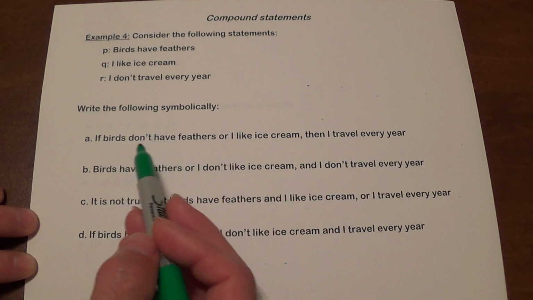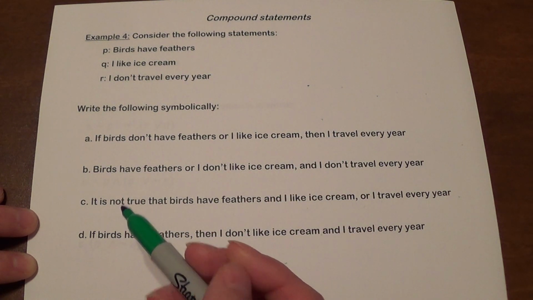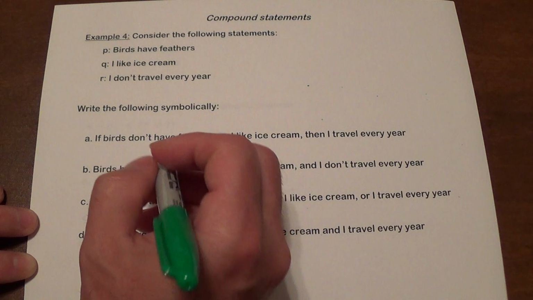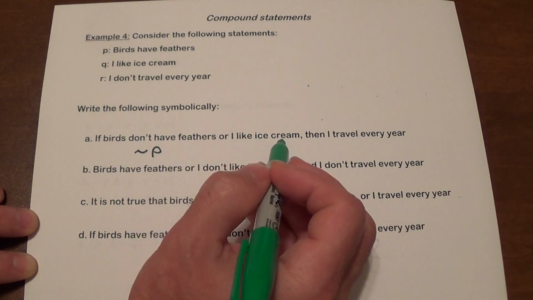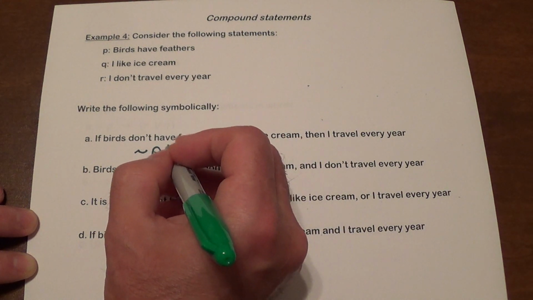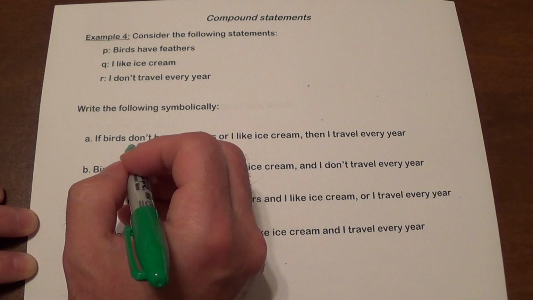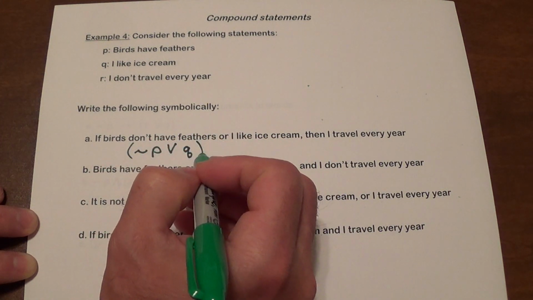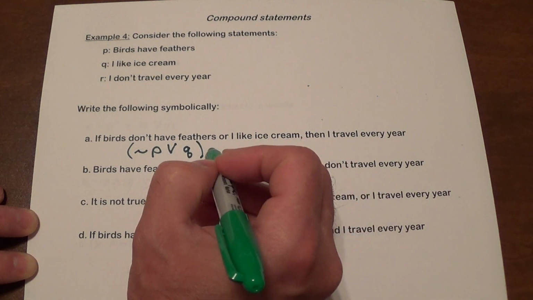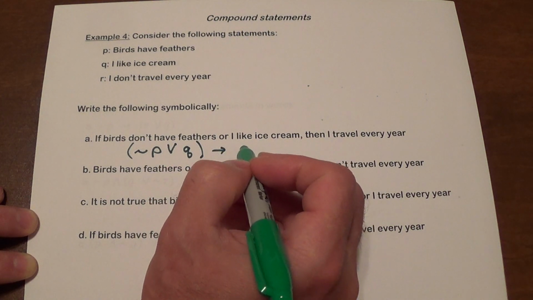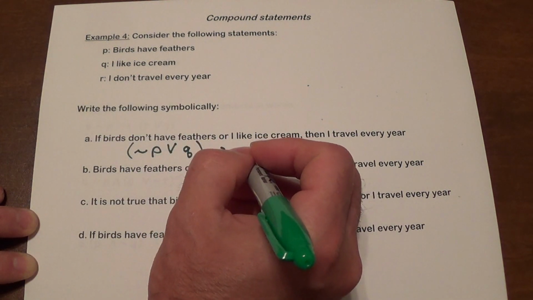So these are the two conditions here, and you use this structure. If birds don't have feathers, so that's not P, or I like ice cream, so Q. We need to put those two things in parentheses since that's a separate compound statement. Then, an arrow, I travel every year. So it's the negation of R, so not R.